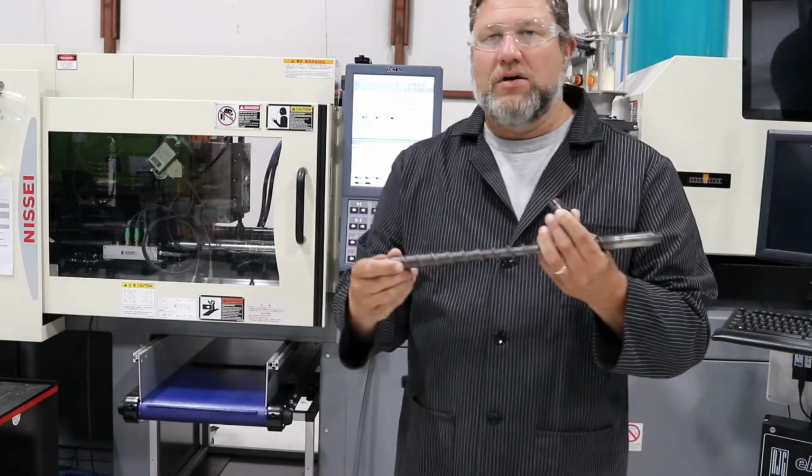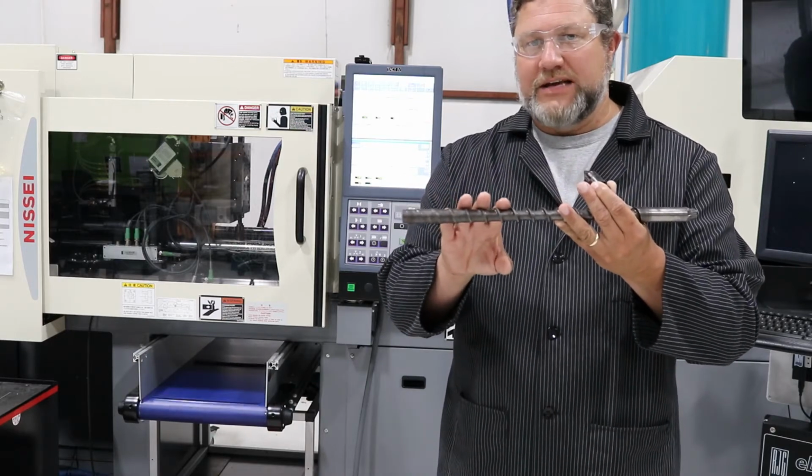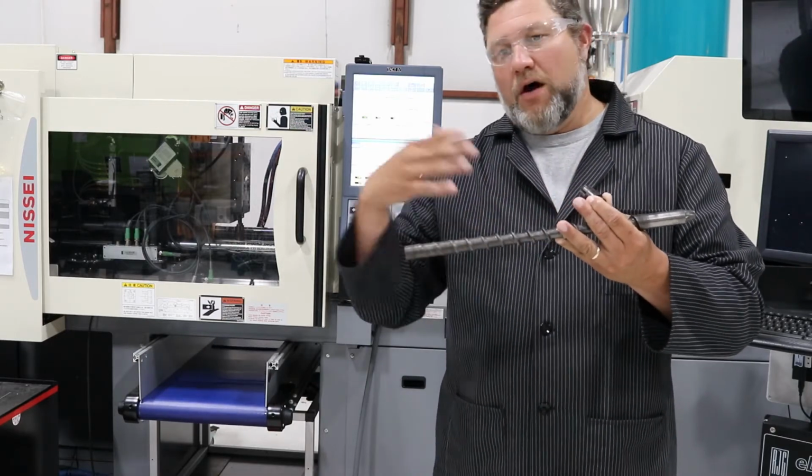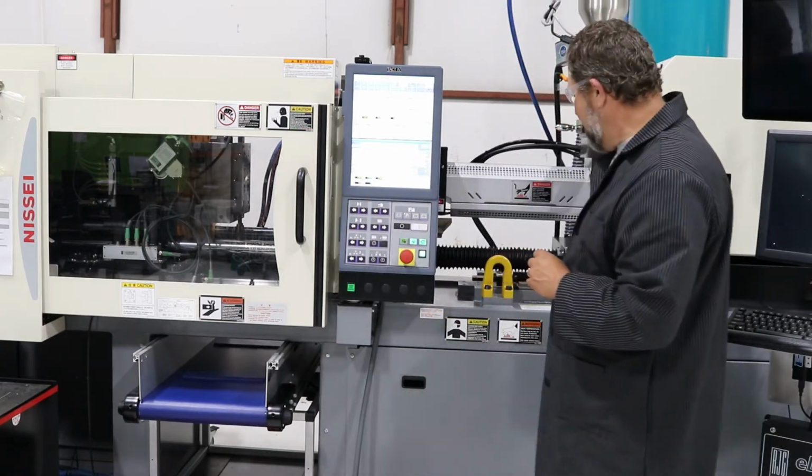So this is what's causing our plastic to be melted. Roughly 80% of the melting process is done through frictional heat. The other 20% is done through electrical heating, or the heater bands.